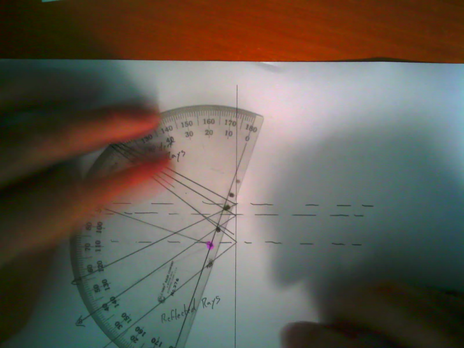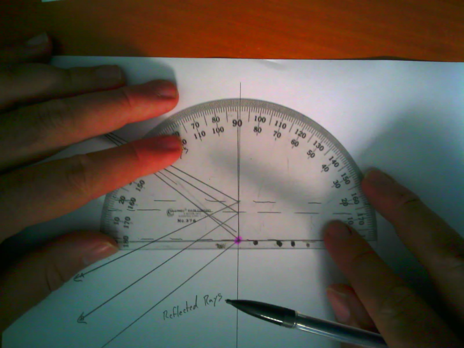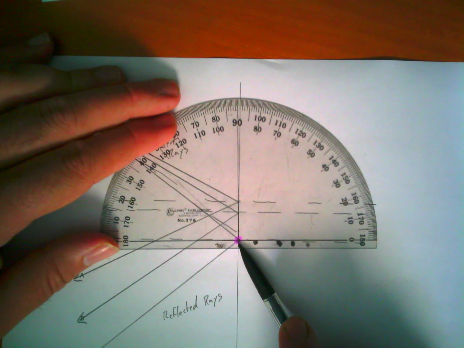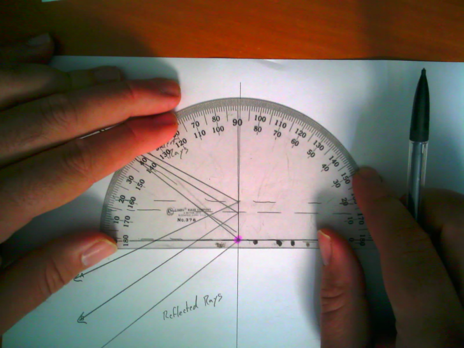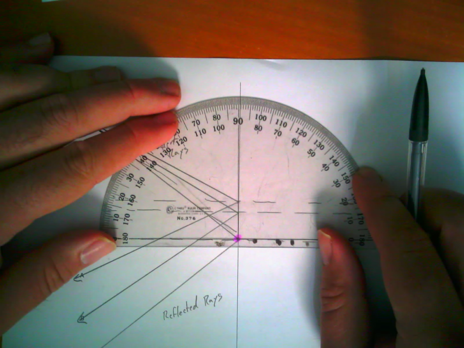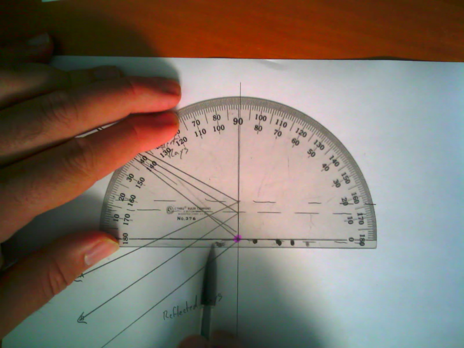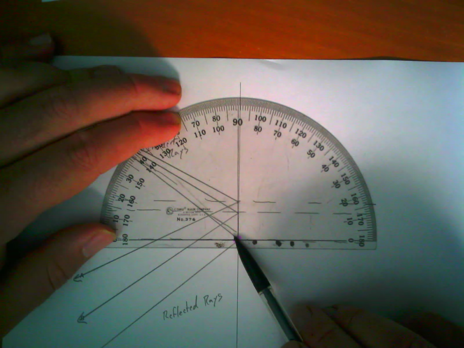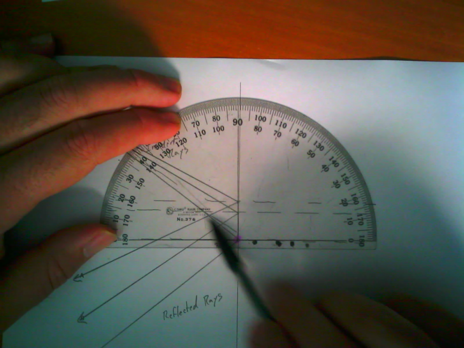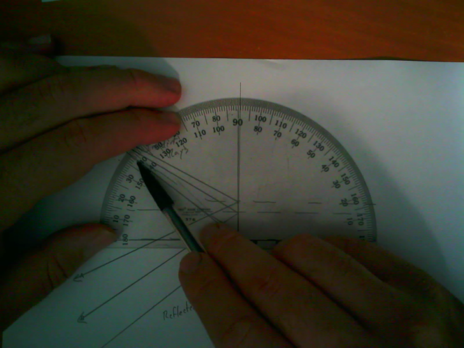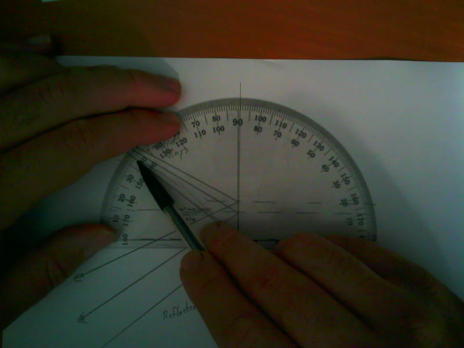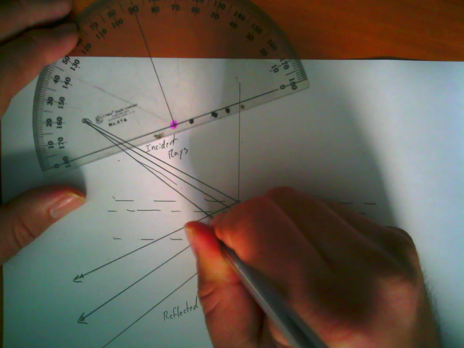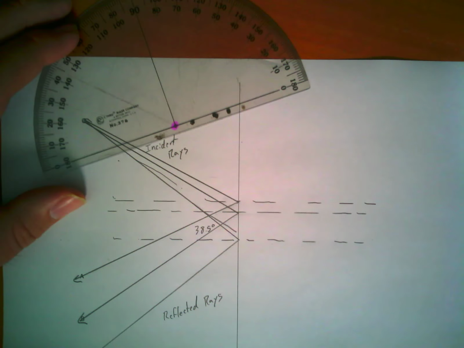I need to put my protractor right on the point, that dot where the two lines meet, right on the point where the normal line hits the mirror. And then I want to put this 0 line on the normal. Now I'm going to follow out my incident ray, and notice it hits at 38.5. So this is 38.5 degrees, and I'll just write it in.